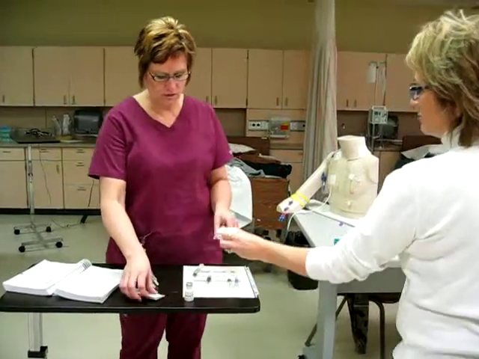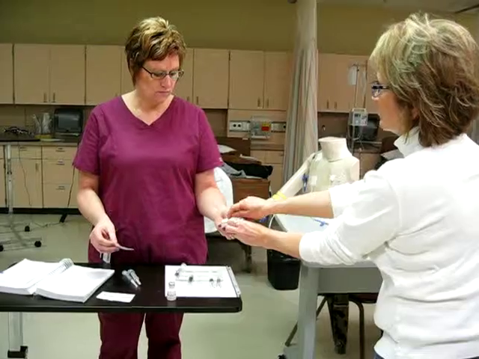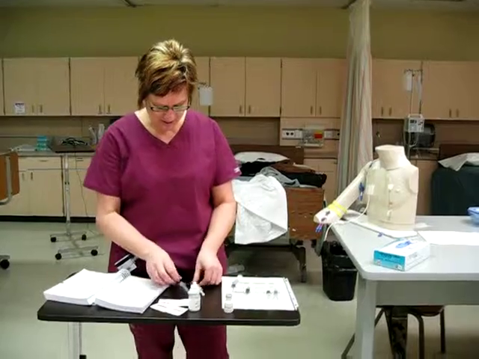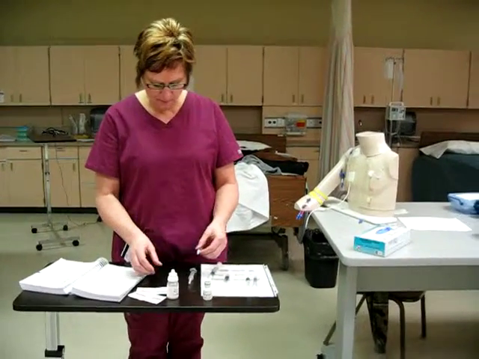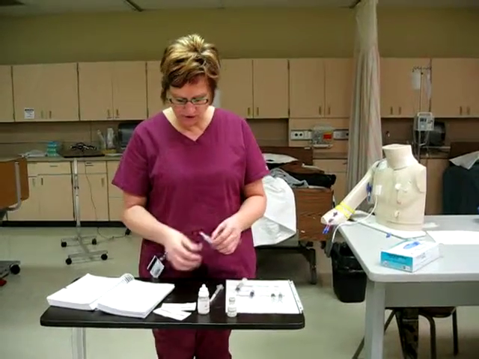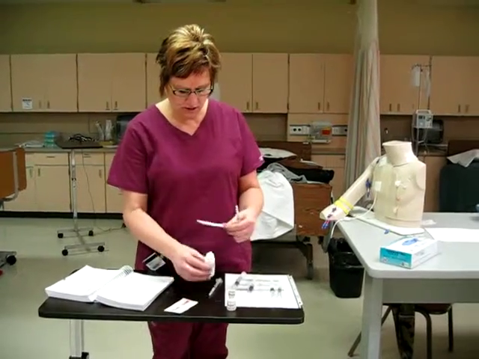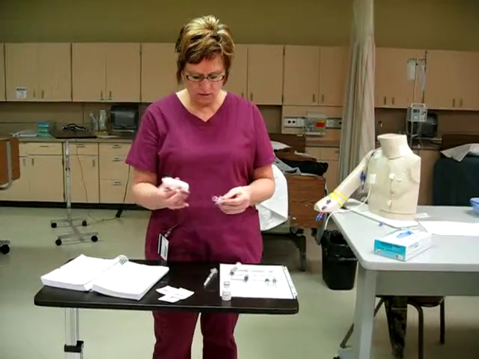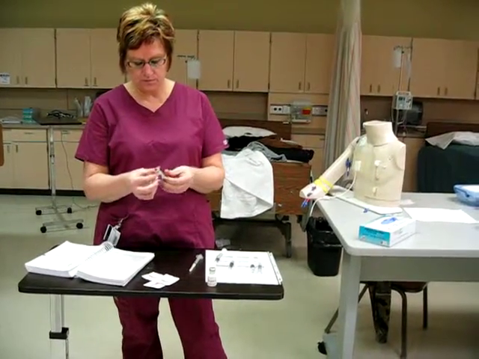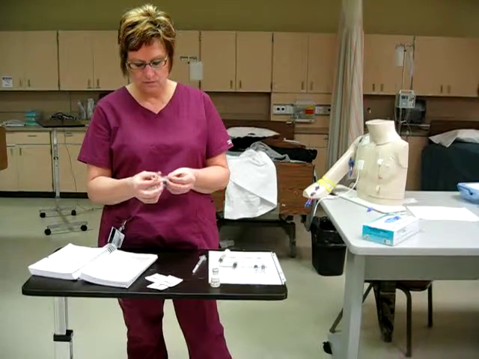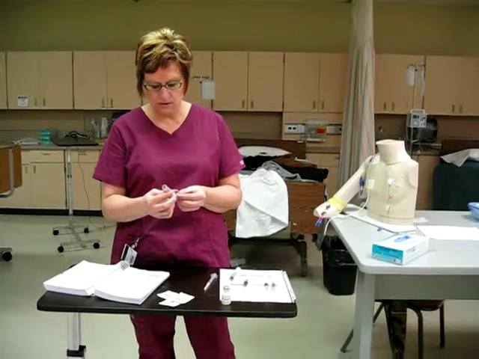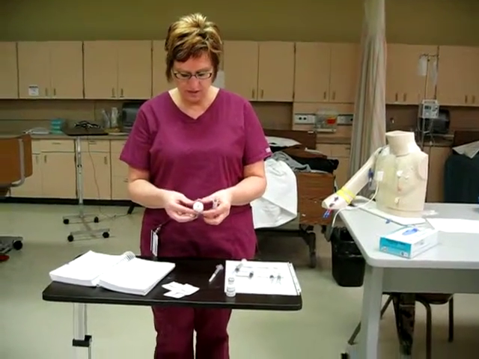Okay, so first I'm going to, Dilantin, I said it wrong, I meant Dilaudid. Okay, so first I'm going to use my 3 milliliter syringe. I'm going to alcohol off my Dilaudid, and I'm going to take out 1 milliliter. Okay, so I have 1 milliliter of Dilaudid.